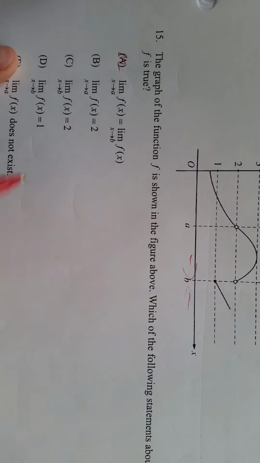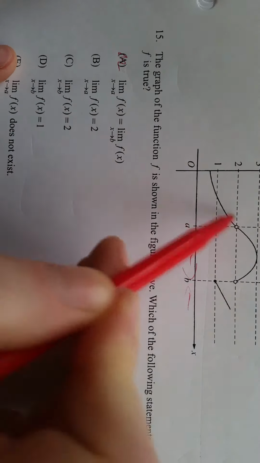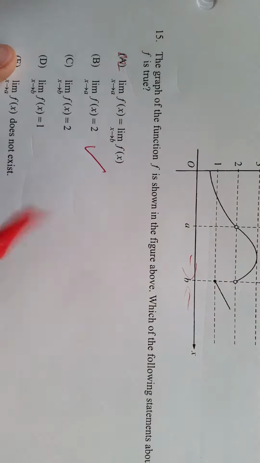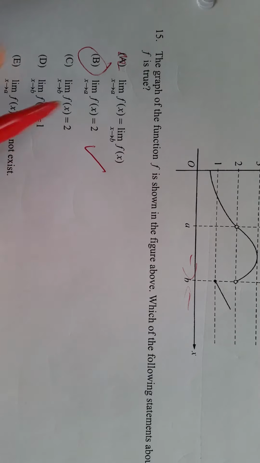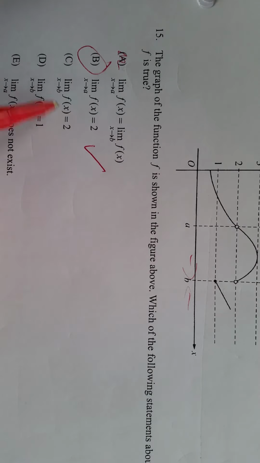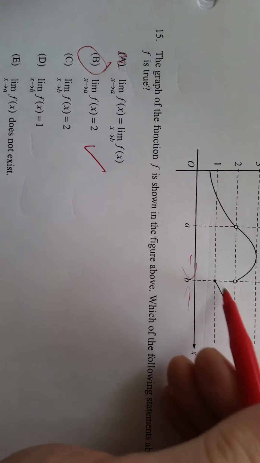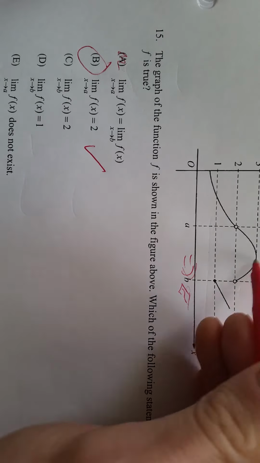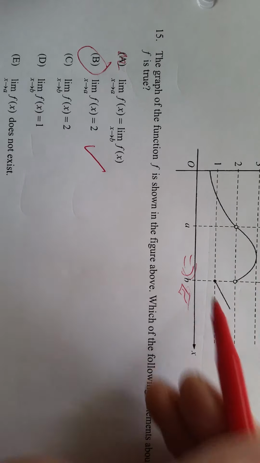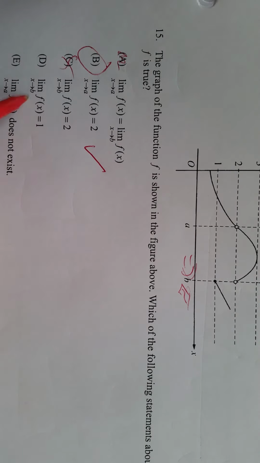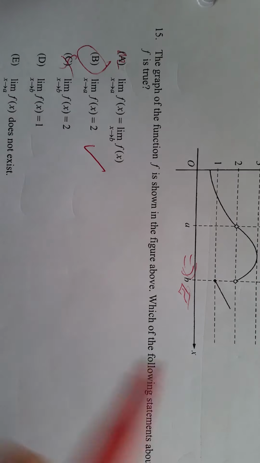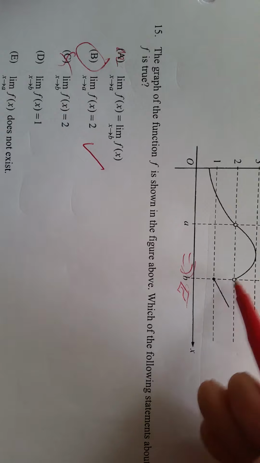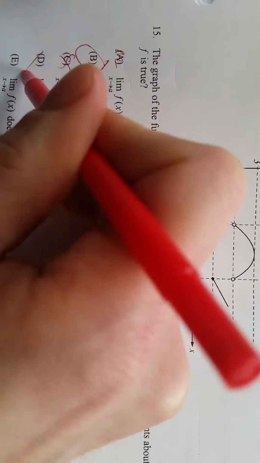Okay, let's look at B. It says the limit as x goes to a of the function is 2. Yeah, true statement. Let's just quickly see why the other ones aren't true. It's got to be B, though. So C is limit as x goes to b of f of x is 2. So as x goes to b, no, these things don't both go to 2. From the left, it goes to 2. From the right, it doesn't. Okay, so it's not C. D, limit as x goes to b is 1. No, certainly not. We know there is no limit because the right and left don't match.